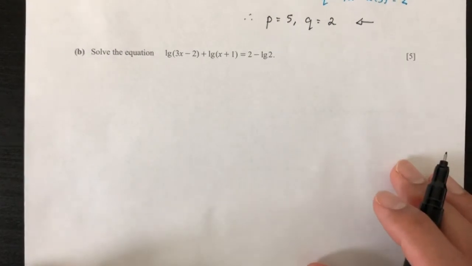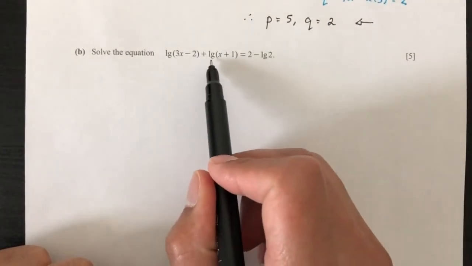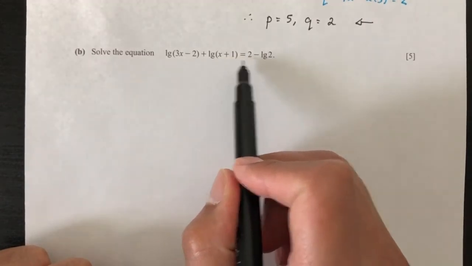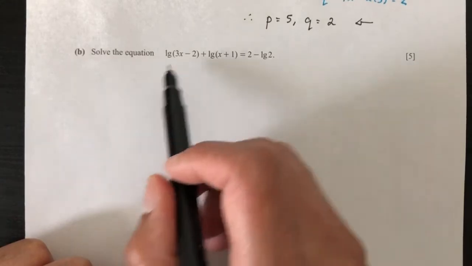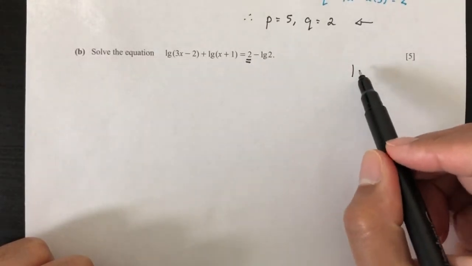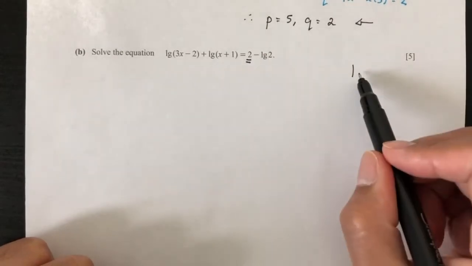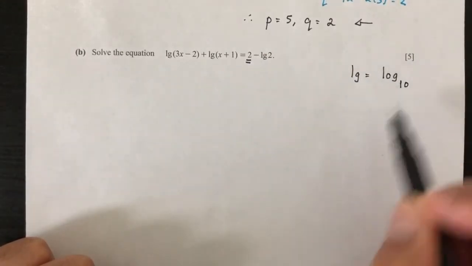Now for part B, let's solve this equation. We have log of (3x minus 2) plus log of (x plus 1) equals 2 minus log of 2. Now, one thing we can do is change the 2 to a log as well. So what is log? Log is just log of base 10.